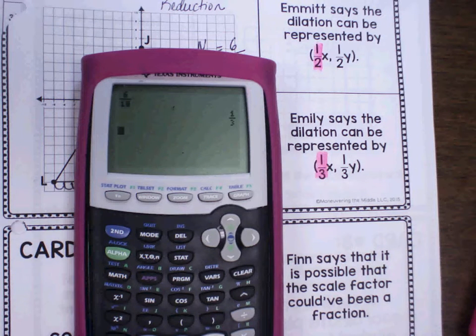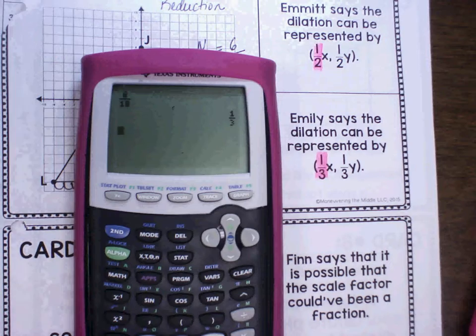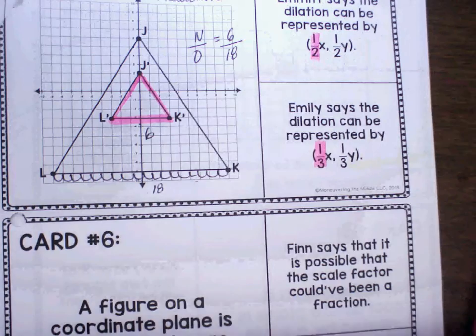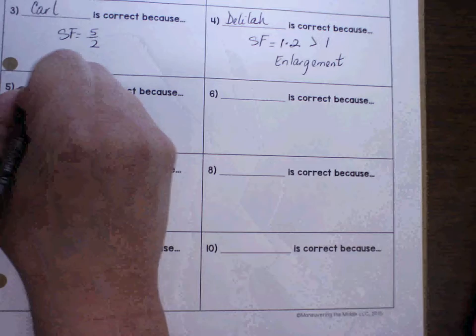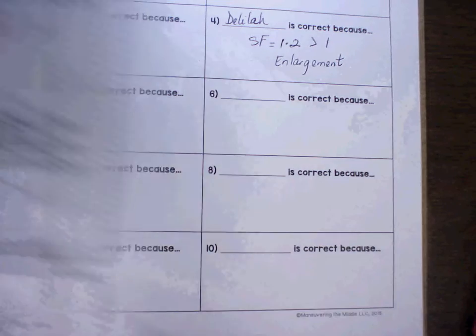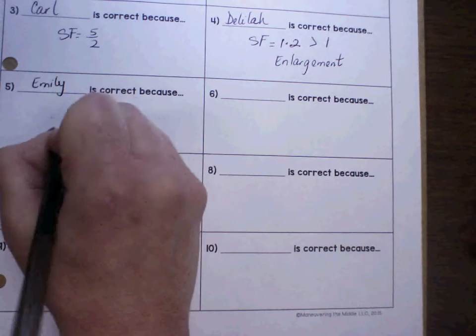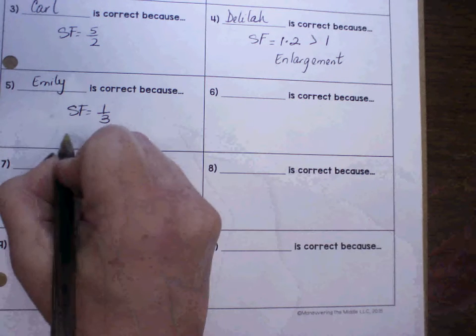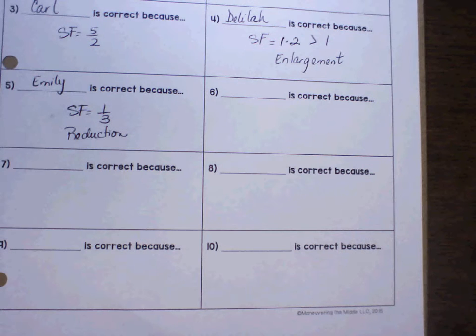And the calculator will do everything for you. You don't need to worry about any of that. So it would be 1/3. So who's right? Emily or Emmett? Emily. Emily's right, because the scale factor equals 1/3. And it's most definitely a reduction.